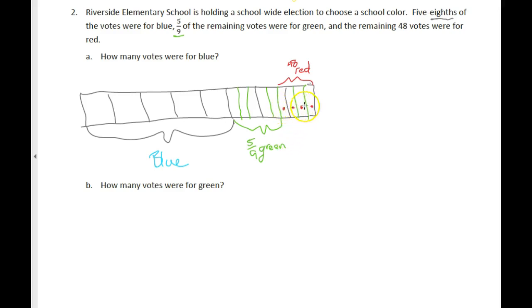Let's start by figuring out then how many, if each one of these pieces right here, if these are reds, and we know that that's a total of 48, I can divide 48 easily by 4. 4 goes into itself once, 4 goes into 8 twice. So that means right there that each one of these is worth 12.